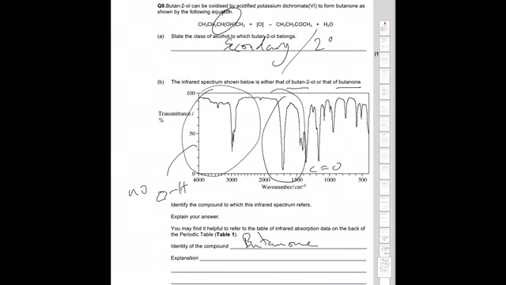So that's how we can work out the two. And we just try to explain that because there's a peak at around about 1700, that's characteristic of the carbonyl, so therefore it must be butanone, and there's no OH peak.